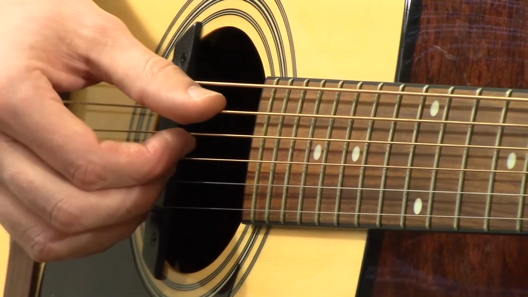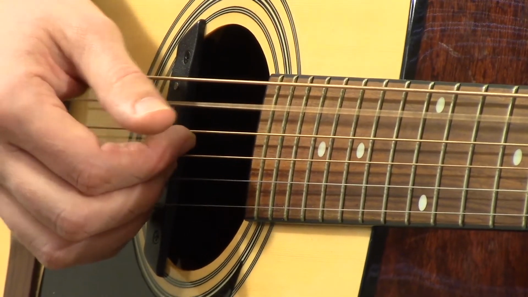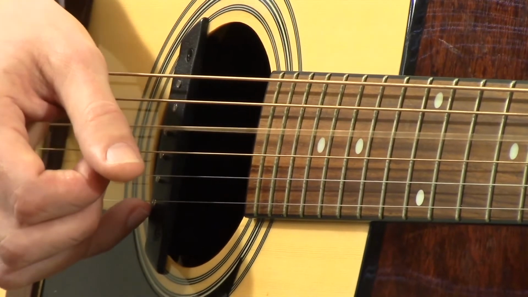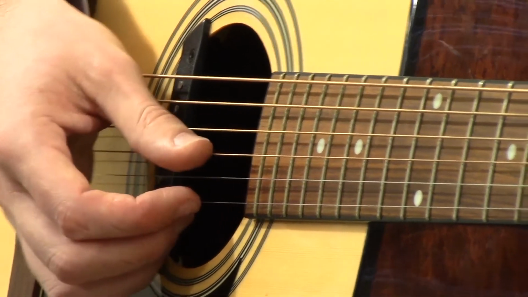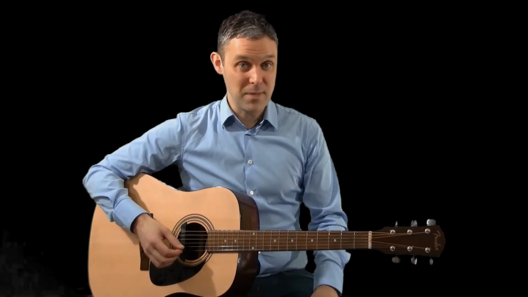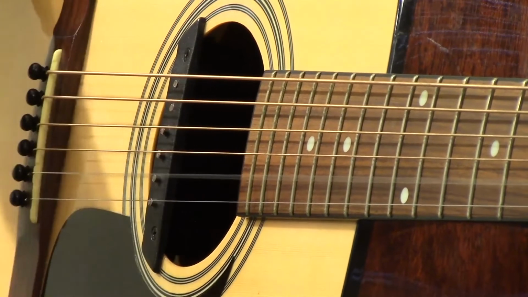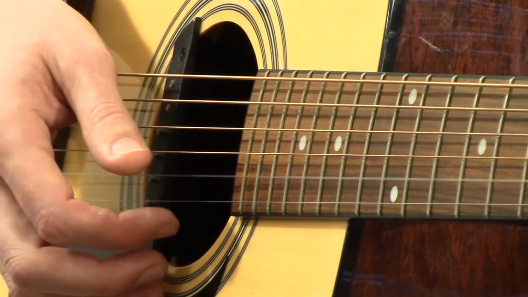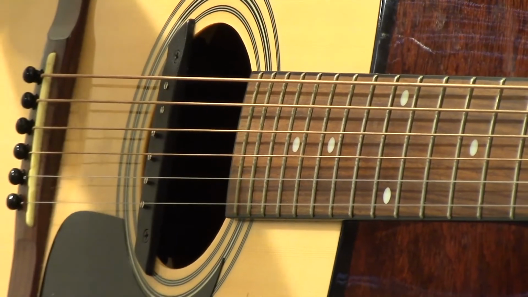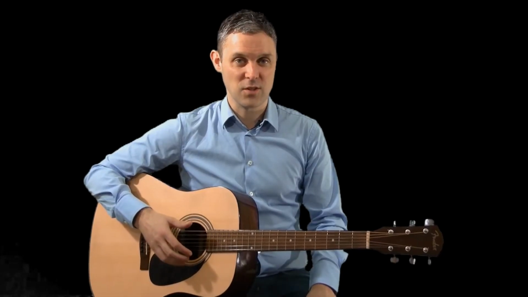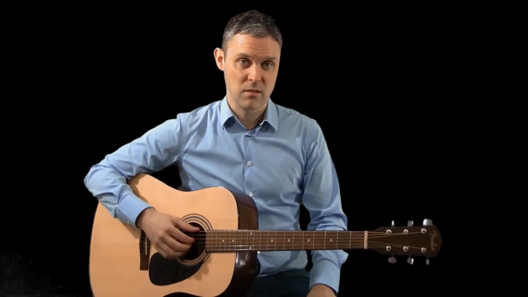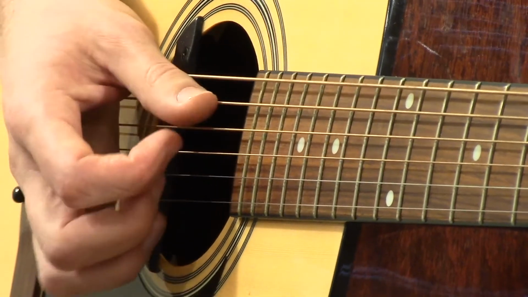Then we've got the A string. We've got the D string. We've got the G string. We've got the B string. And we've got the high E string. And so you might notice now that there's two strings called E. There's the low E and there's the high E.